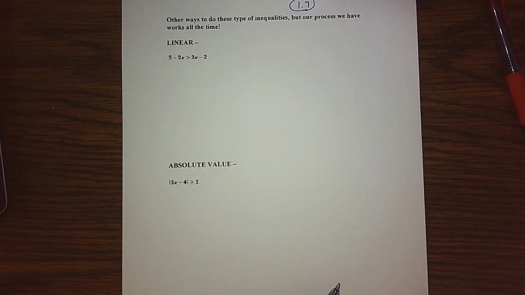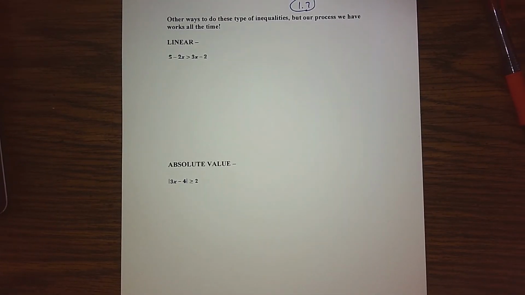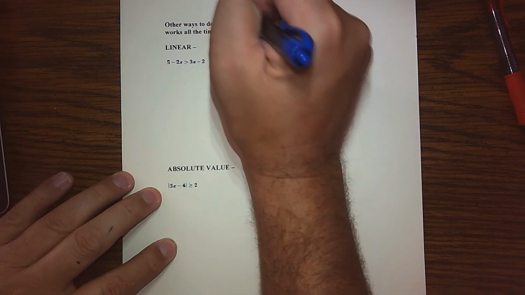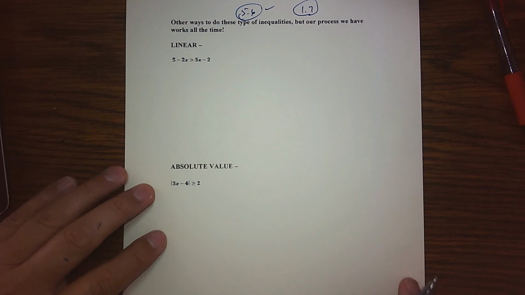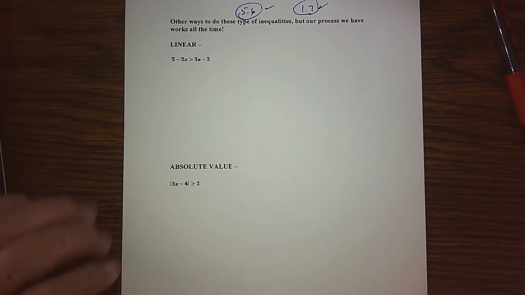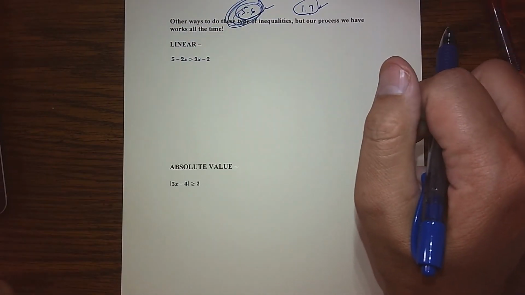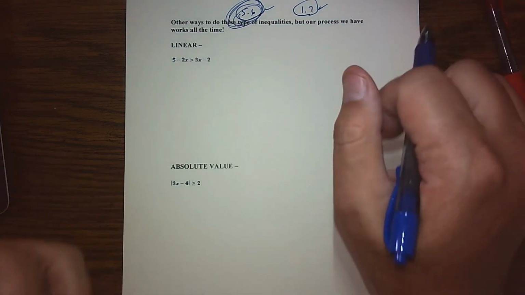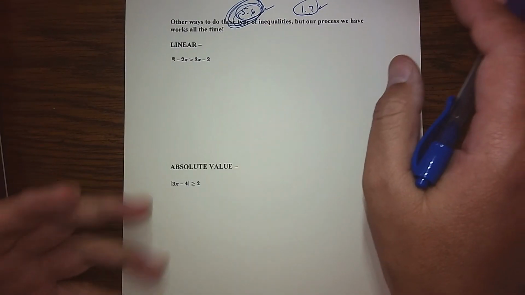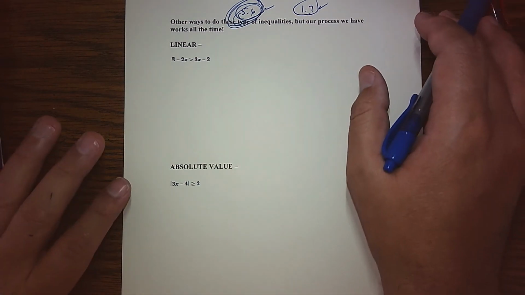But what I just kind of want to prove is that I've given you an option. I've given you something that actually works all the time. So I'm going to go ahead and use our 5.6 strategy to solve these, and then we'll take another look at them using a 1.7 strategy and see that we have the same thing. So you've got one method that works all the time no matter what: linear, absolute value, polynomial, quadratic, rational. It's labor intensive, but it works.